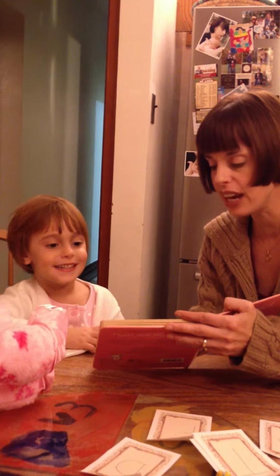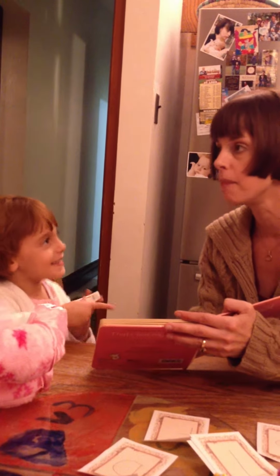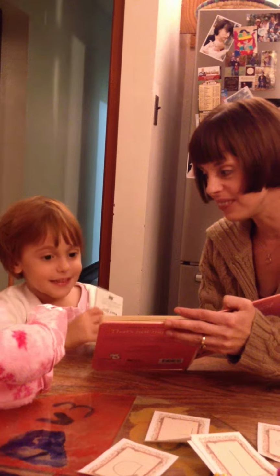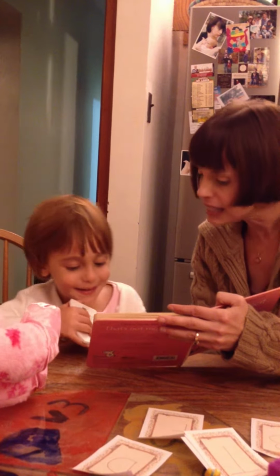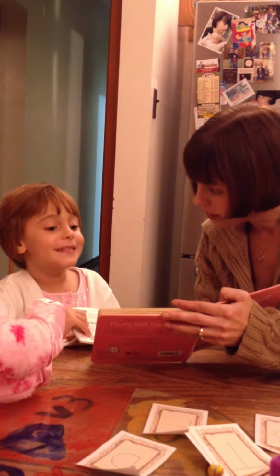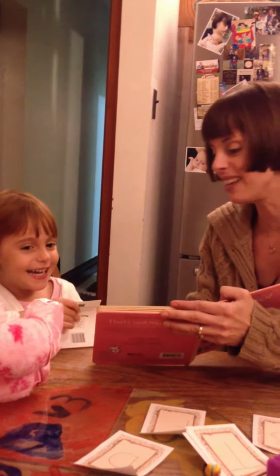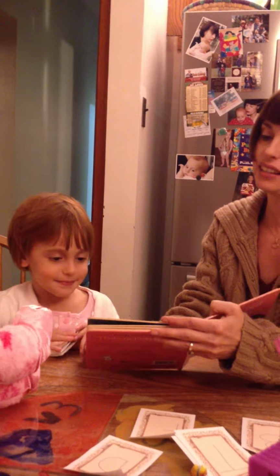B. Let's try it again. What sound does that letter make? It starts words like bear, bubbles, big. What sound does this letter make? A B goes B. No, you're being goofy. A B goes B. Good girl. Okay, let's see.